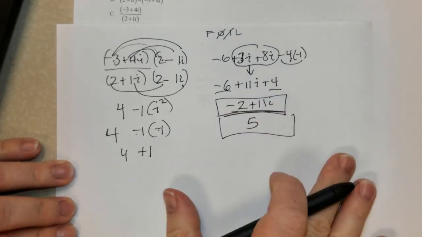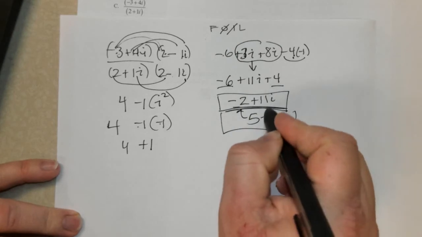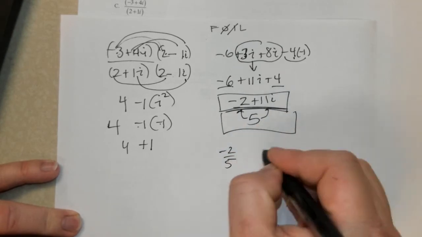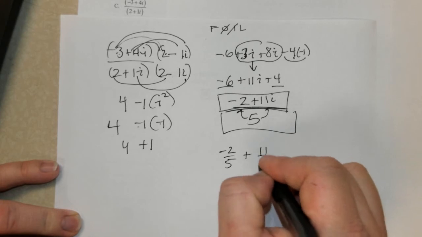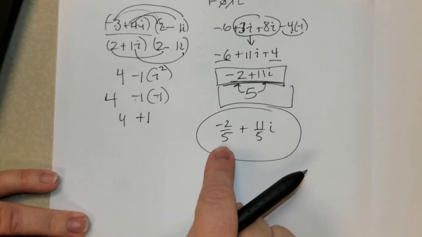There's a numerator and there's the denominator. If it would say to write in standard form, this 5 has to be shared with both the left and the right. Complex solution, this is the real, this is the imaginary.